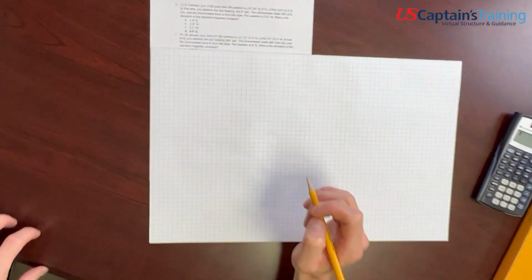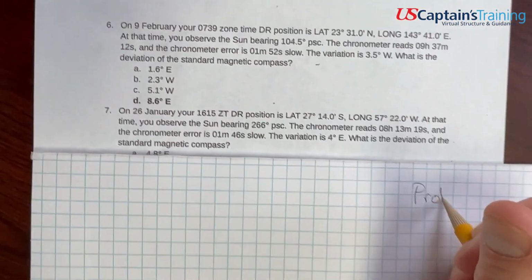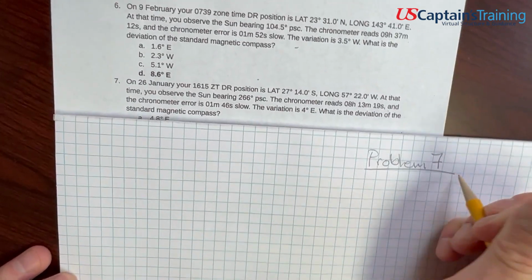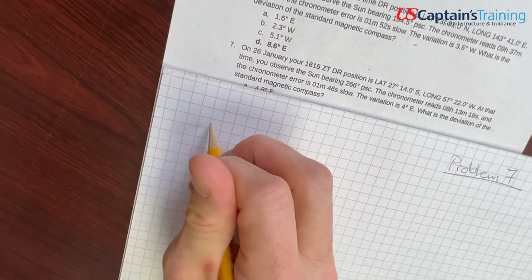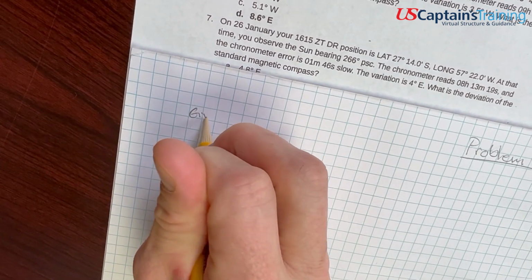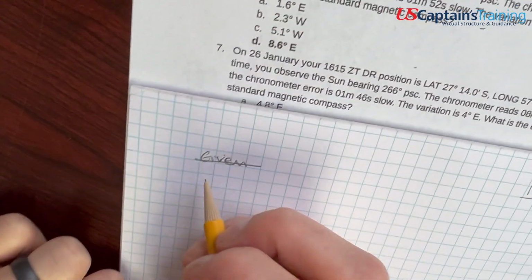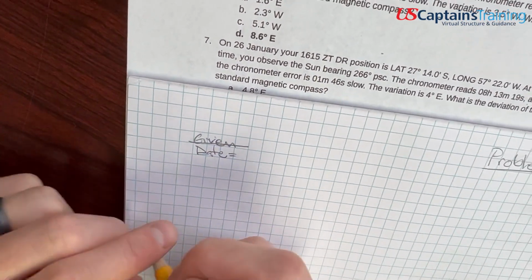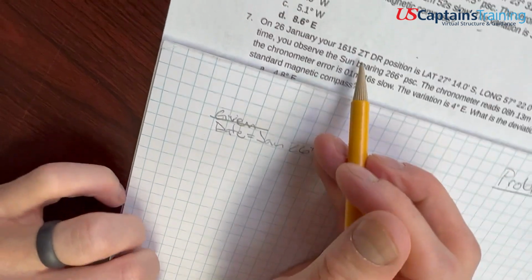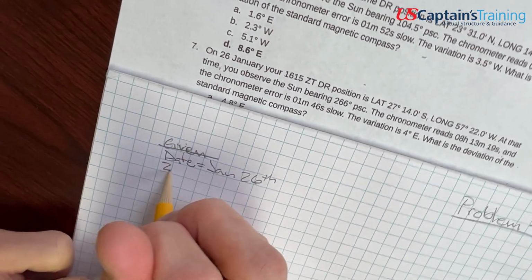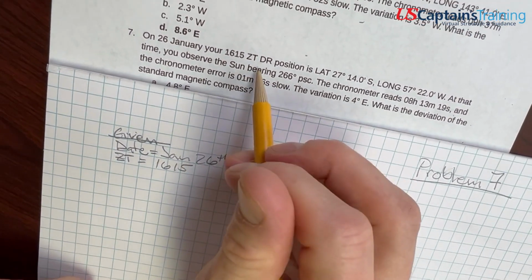Determination of compass error by azimuth of the sun, practice problem 7. Here we are in problem 7, and let's get our givens. So first, what does the problem give us? It gives us the date, January 26th. And it gives us our zone time, 1615. Zone time is equal to 1615.